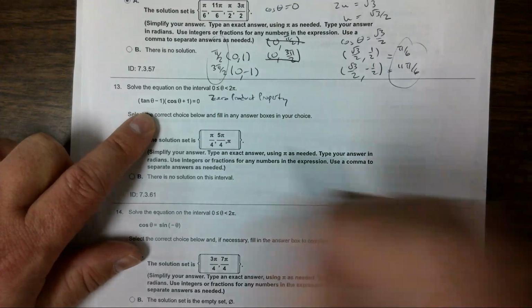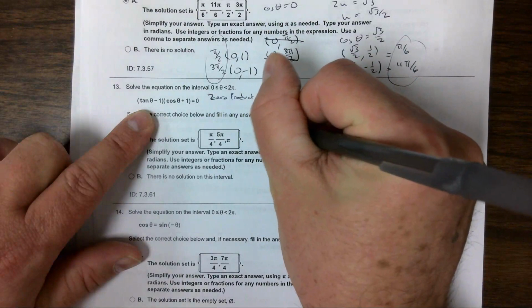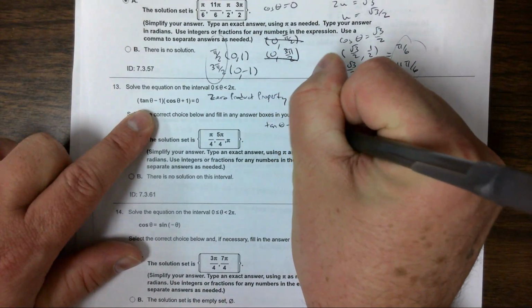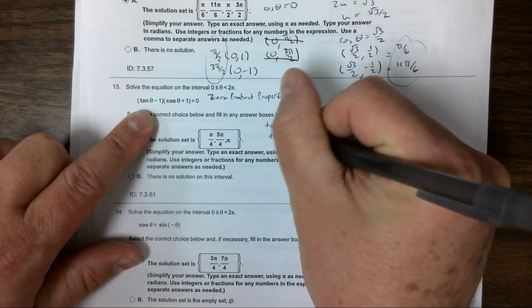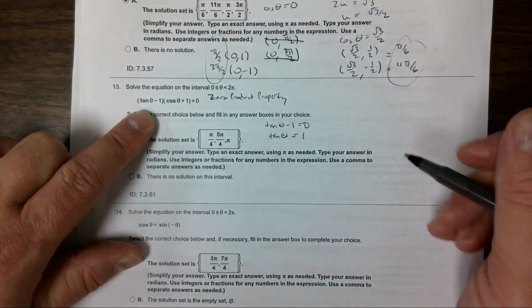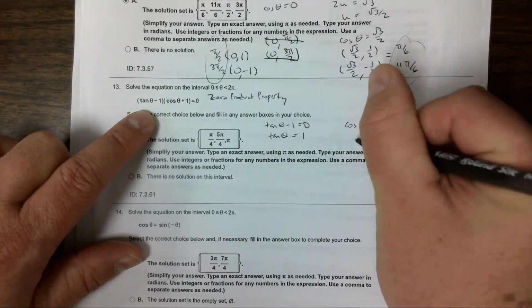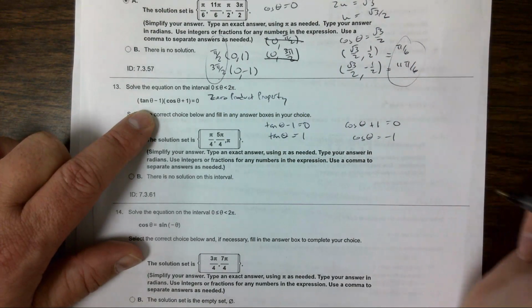So we would basically just say tan theta minus 1 equals 0, so tan theta is 1. And then we'd also say cosine theta plus 1 equals 0. Cosine theta is negative 1.